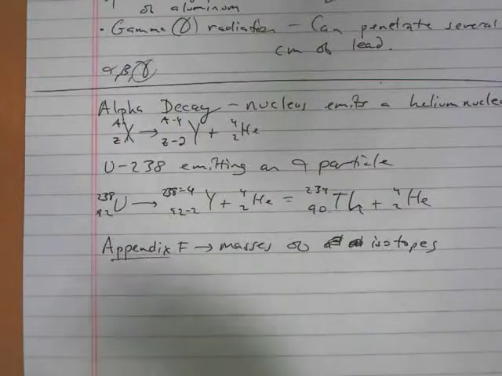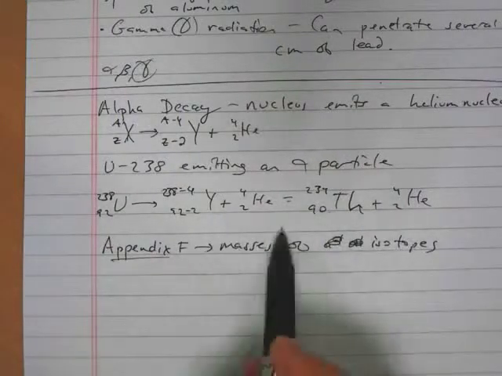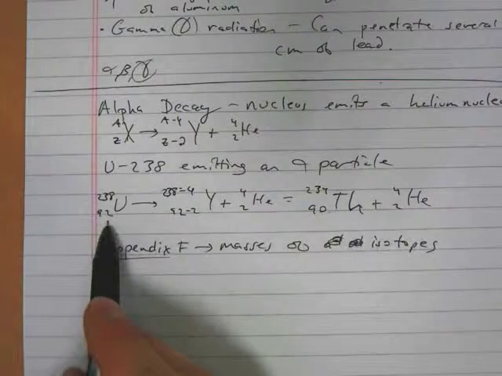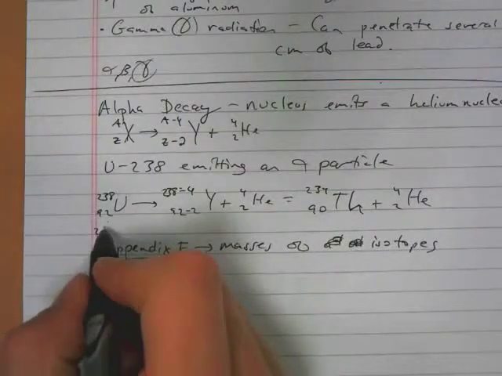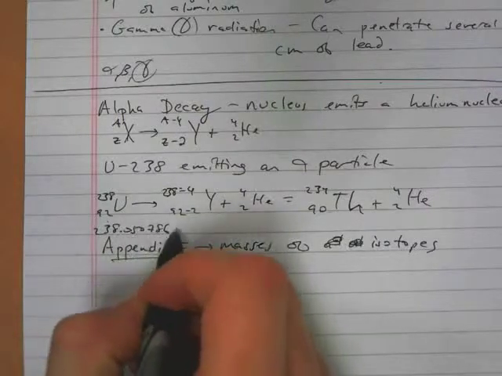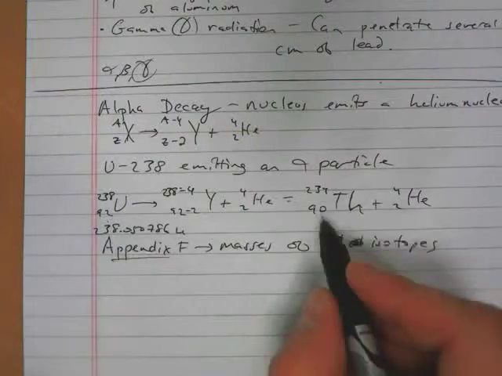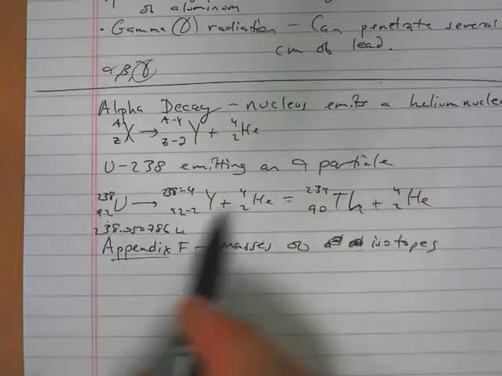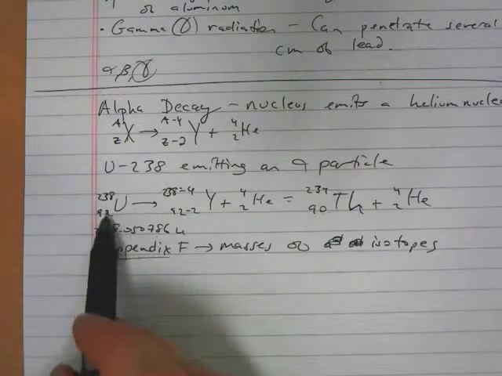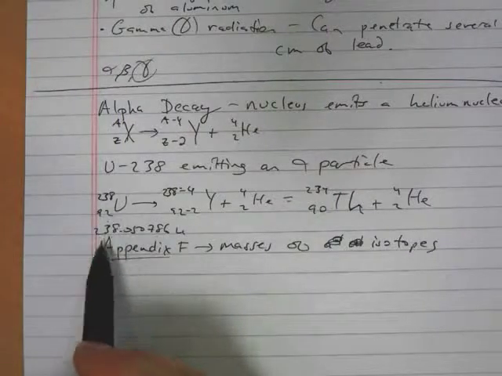Okay, so if we look at that table, we can see that uranium has a mass of 238.050786 mass units. This is including the protons, neutrons, and electrons of uranium. So that's why it's not just 238.